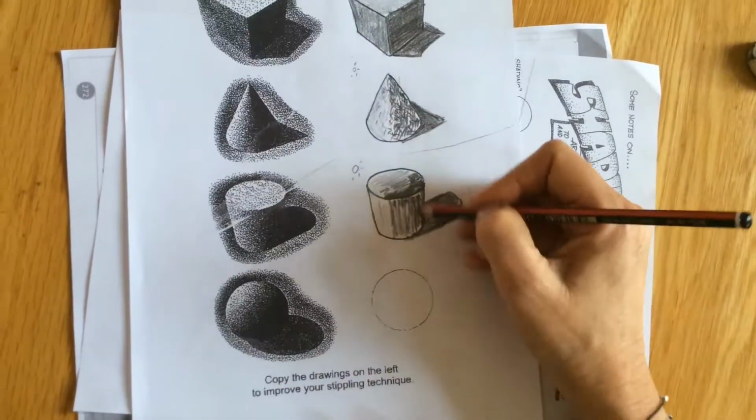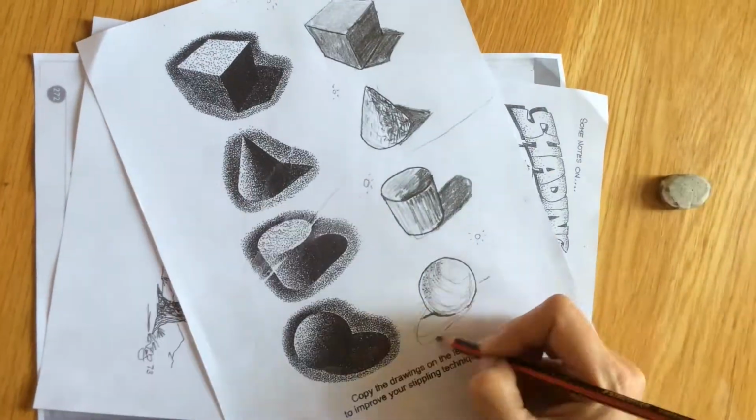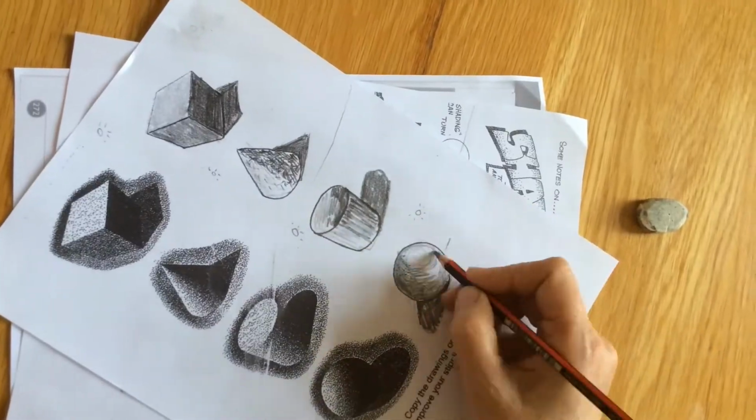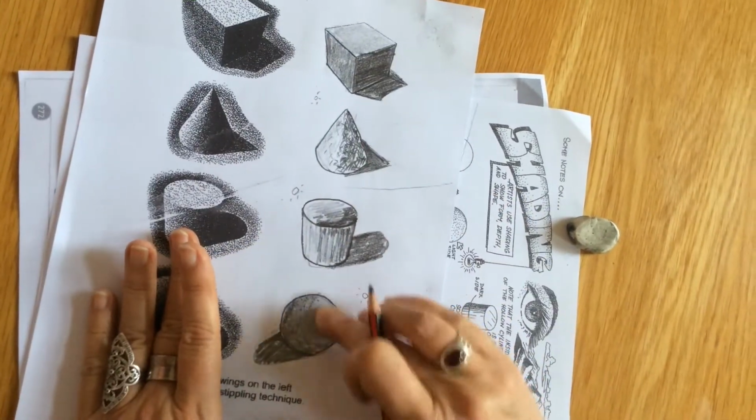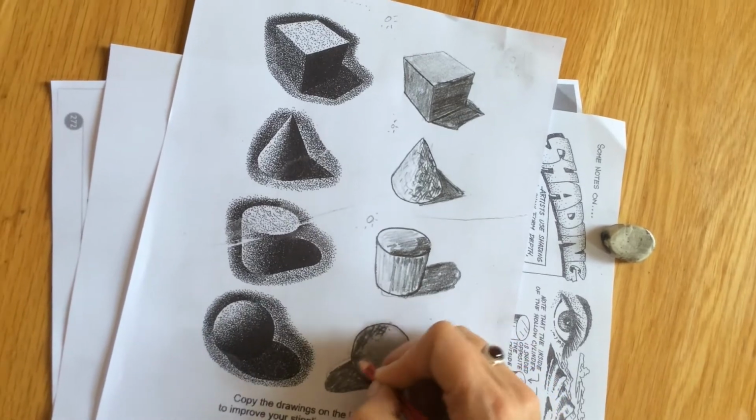I want you to practice these 5 techniques because you're going to be using them in your next lesson on value scales, and that's going to go towards marks towards the end of the year. So let's learn more about shading and see how we get this finished product.